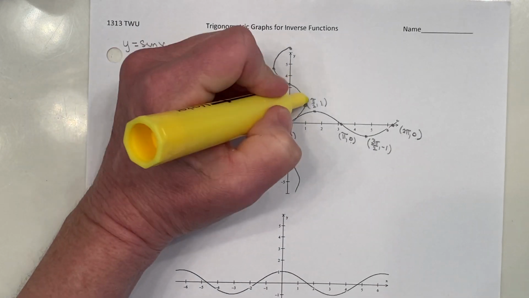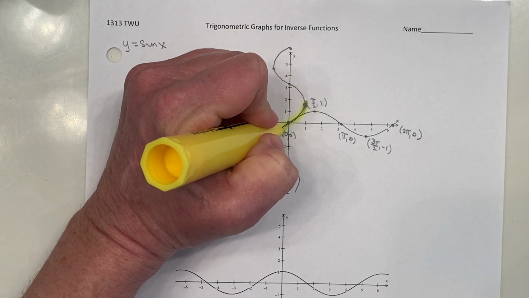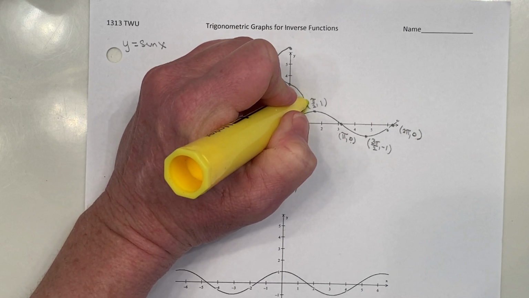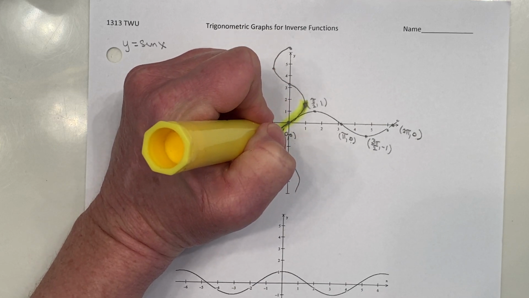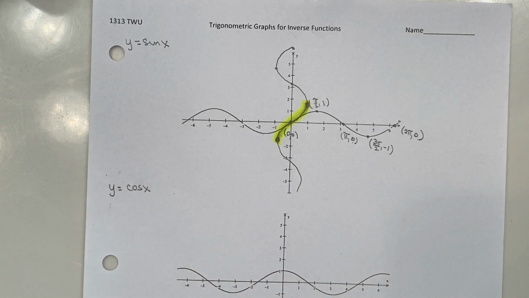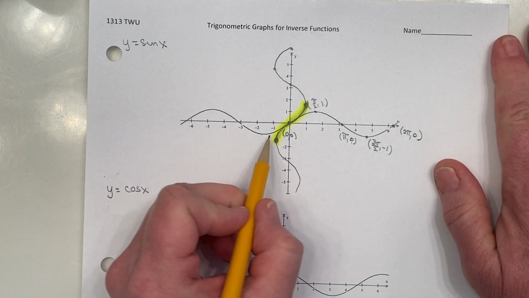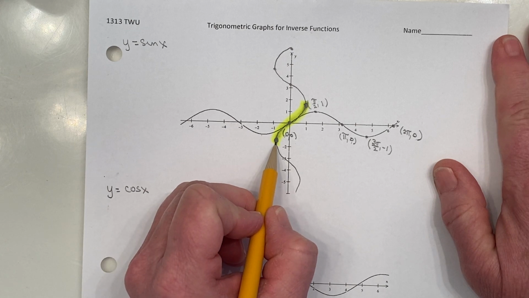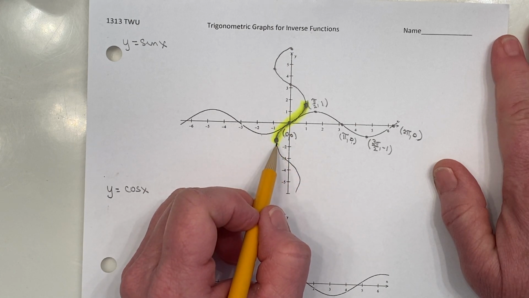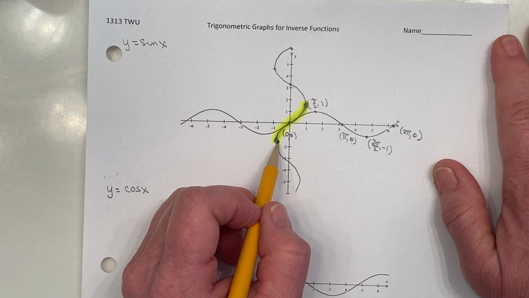So if we just chose that little piece, we can see that this part of the inverse sine graph does pass the vertical line test. So this is now going to become our inverse sine function. So we're going to be interested in the domain and the range of this inverse sine function.